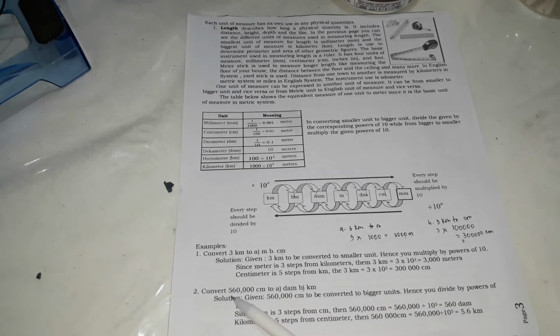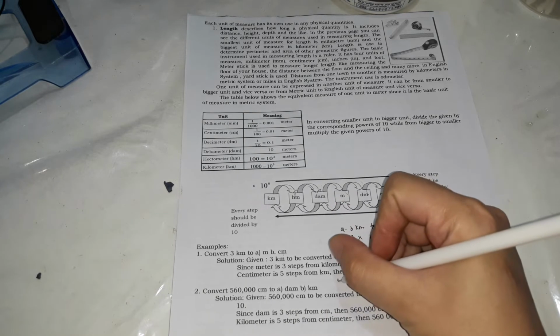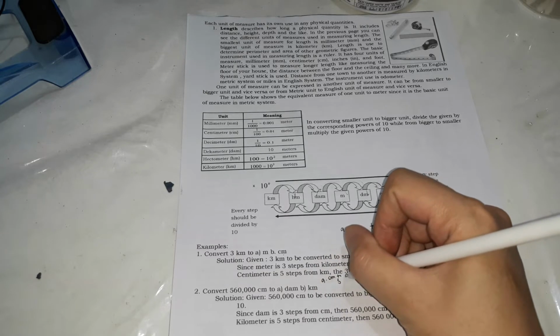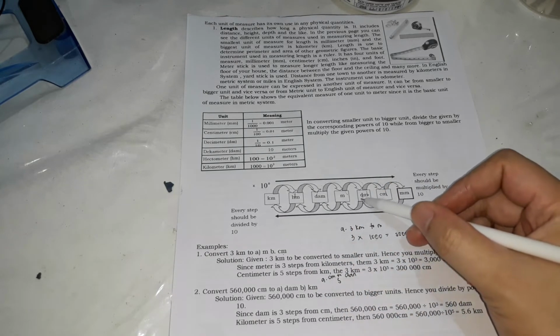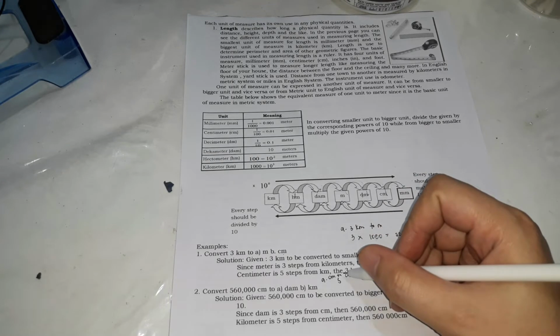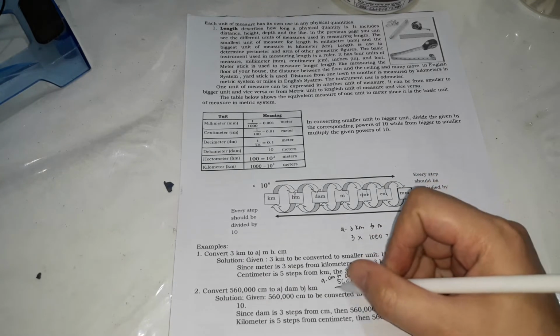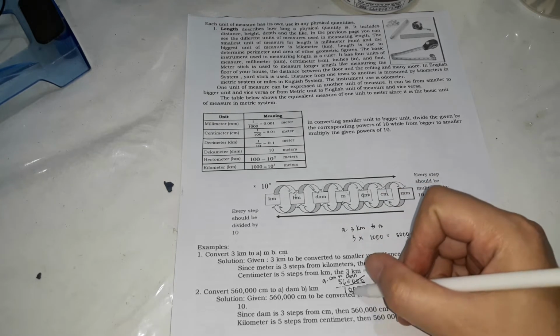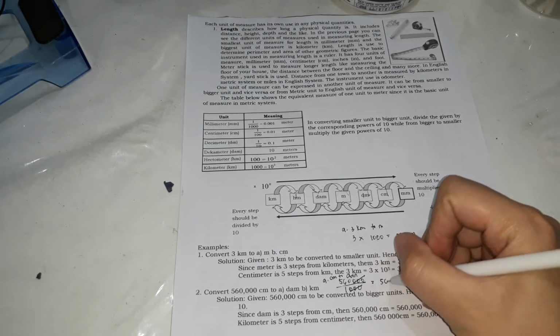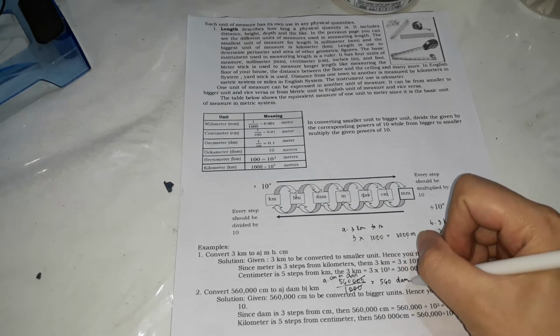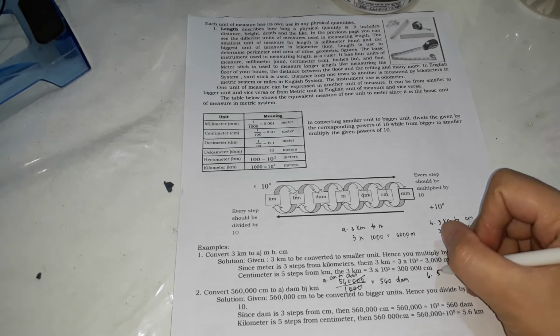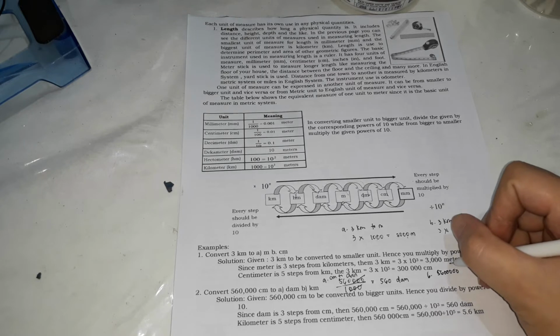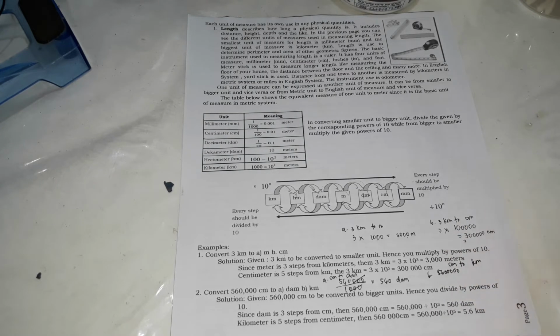Number 2, convert 560,000 cm to decameter. So from cm to decameter, it's letter A, cm to dam. 1, 2, 3 steps down, so divide by 1 and three zeros, because there are three steps, 1, 2, 3. So cancel the three zeros. 560 divided by 1 is 560 decameters. For letter B, 560,000 cm to km.